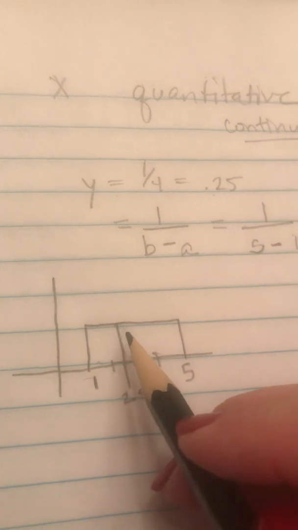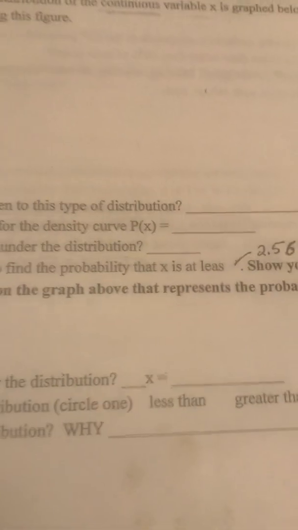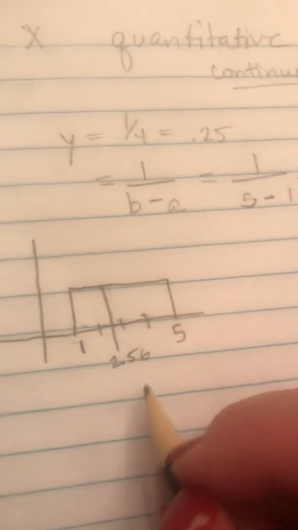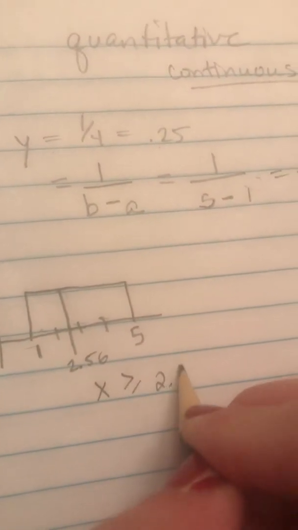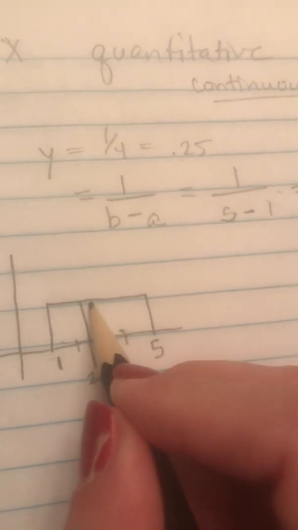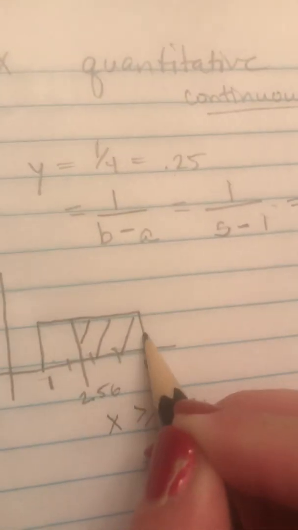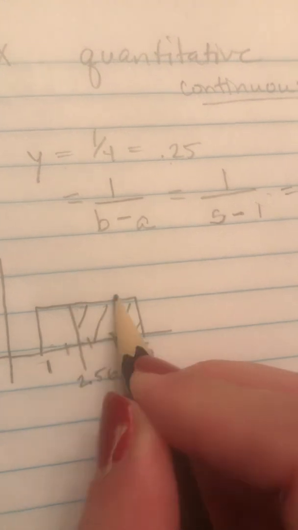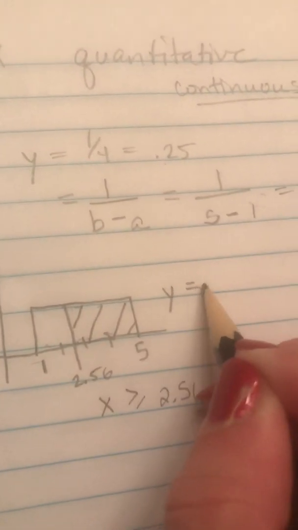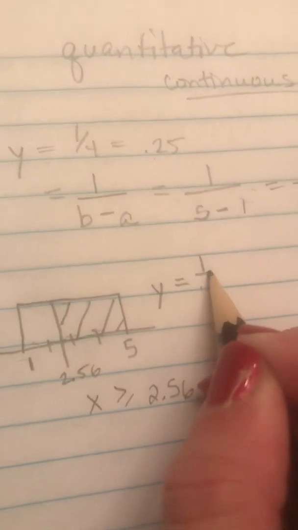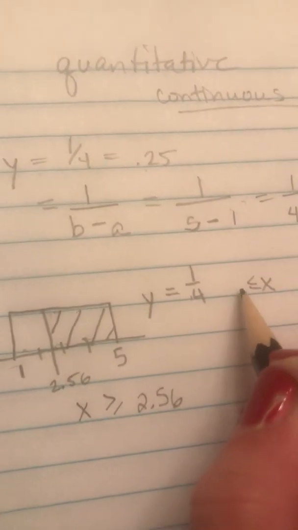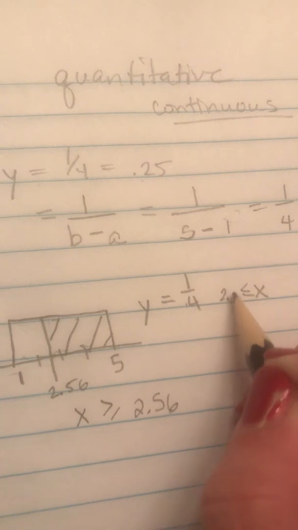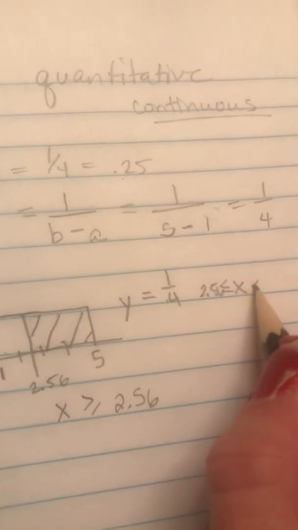And we want to be, did I say less than or at least? That's at least. X is at least 2.56. So I'm going to shade all of the area underneath the density curve, y equals 1 over 4, for any value of x in between 2.56 and 5.